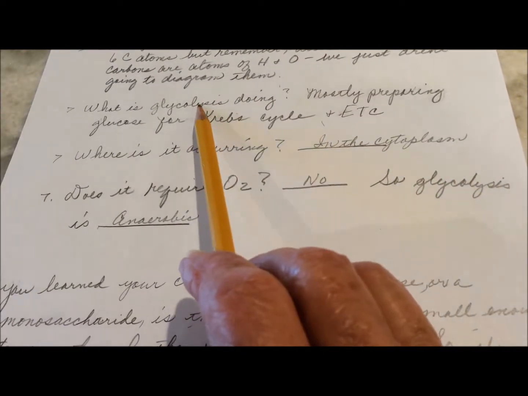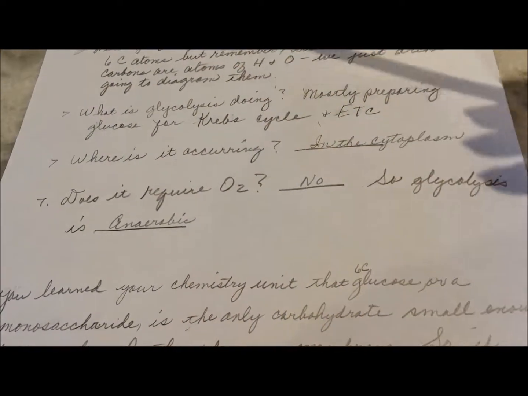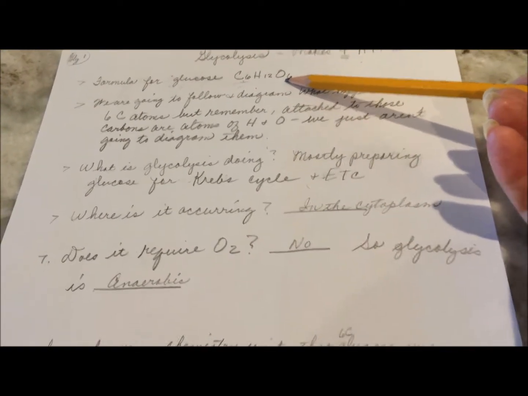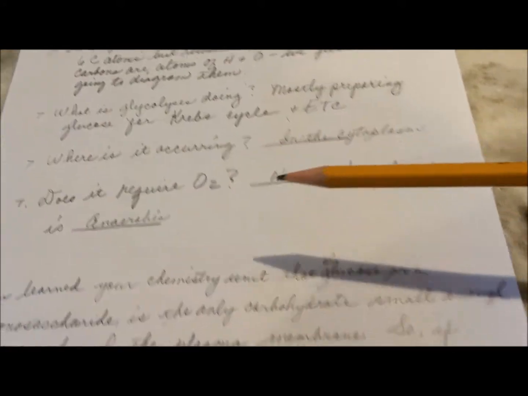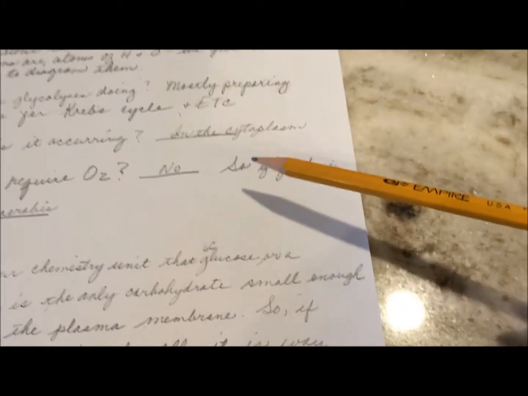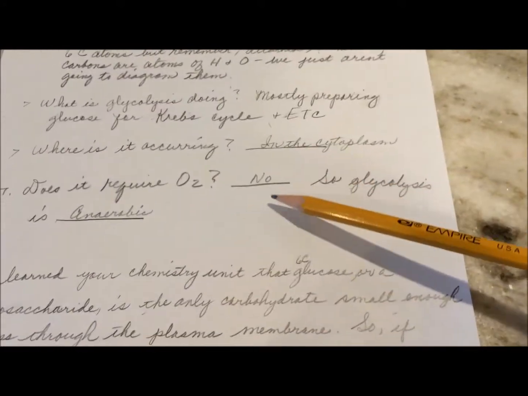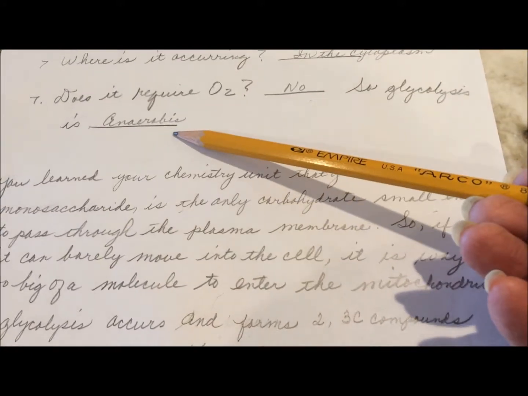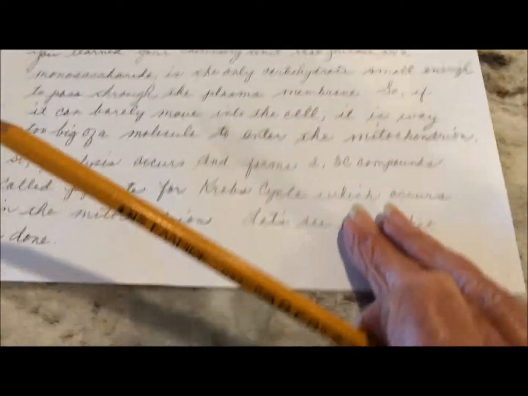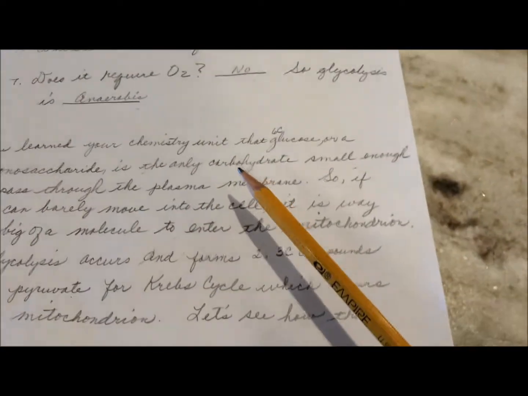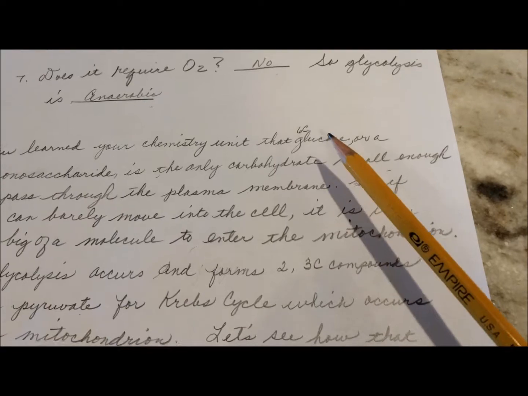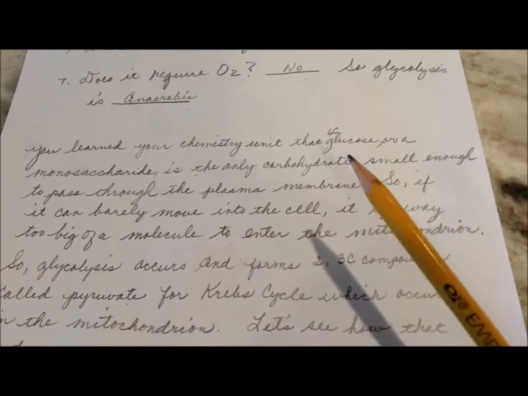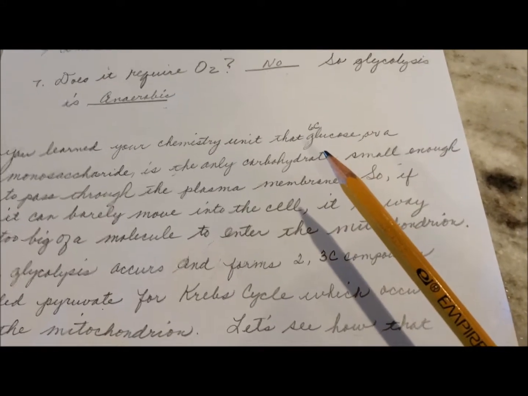Now what is glycolysis doing? It's preparing this big molecule of glucose for Krebs and the ETC. Where is it occurring? In the cytoplasm. Does it require oxygen? No. So what is it called? Anaerobic respiration. Now you learned in your chemistry unit that glucose, the 6-carbon glucose, is a monosaccharide, and it's the only carbohydrate that's small enough to enter the cell.